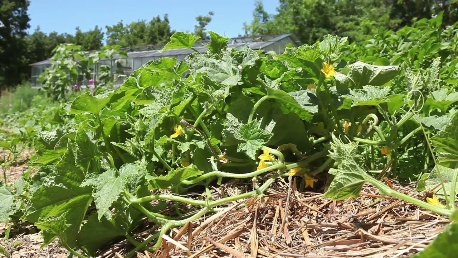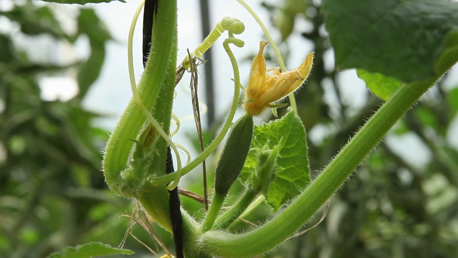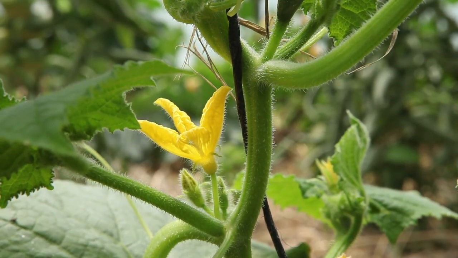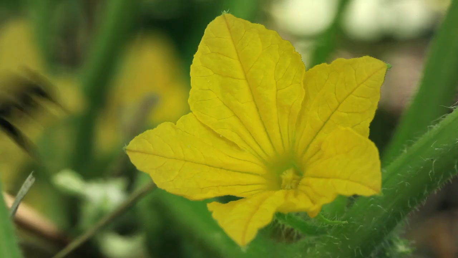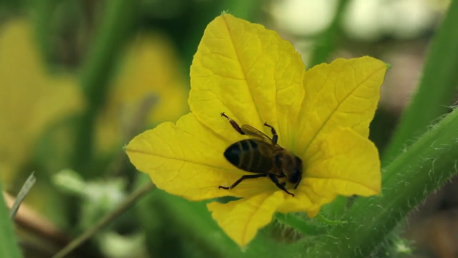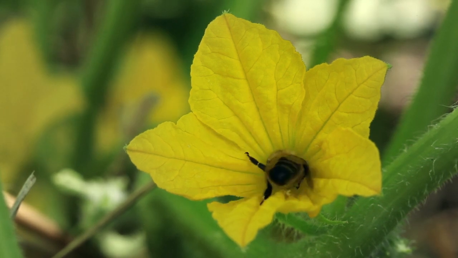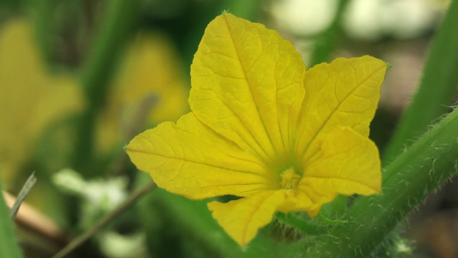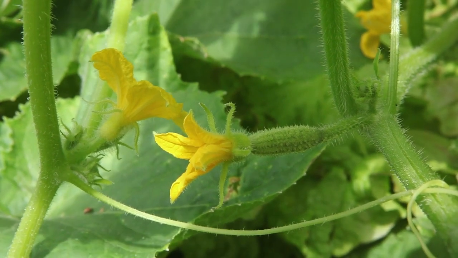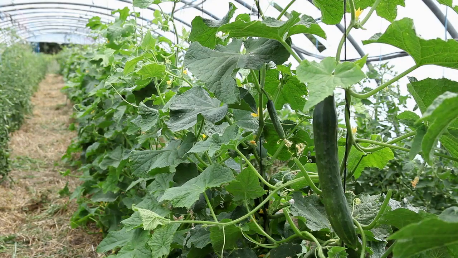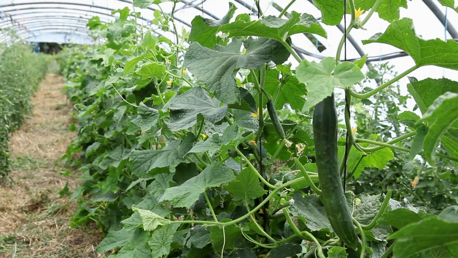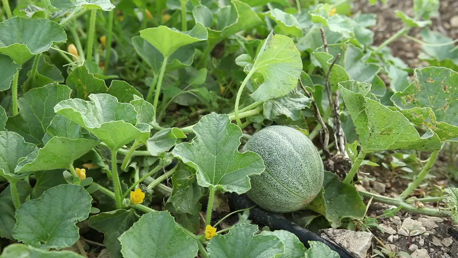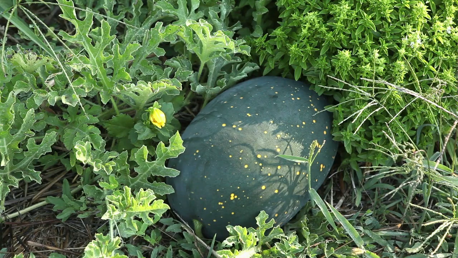Cucumbers can be self-fertilized, meaning that a female flower can be fertilized by pollen from a male flower of the same plant. But crossings are more common. Insects, mainly bees, pollinate cucumber flowers. All varieties of the Cucumis sativus species cross-pollinate between each other. However, cucumbers do not cross with melons, watermelons, or squashes.